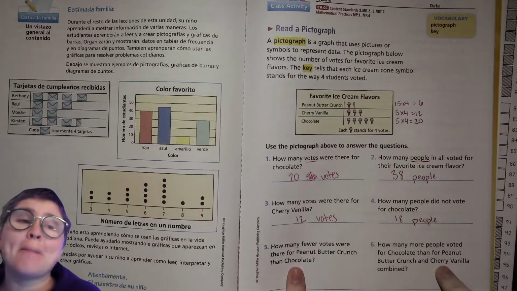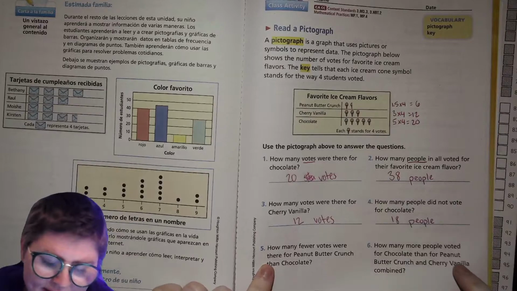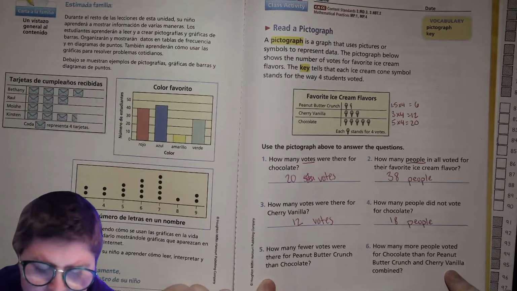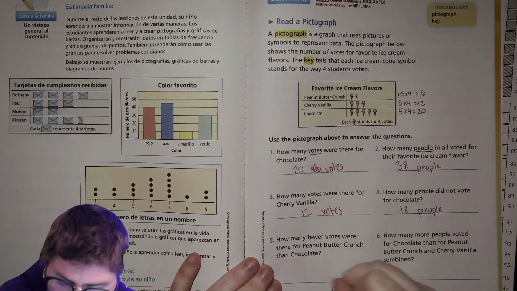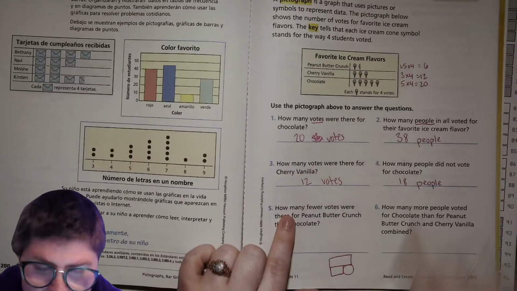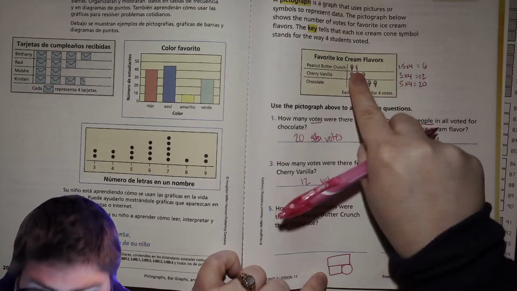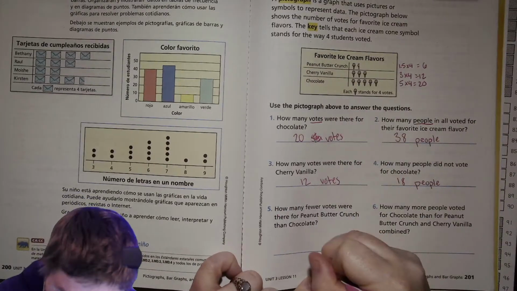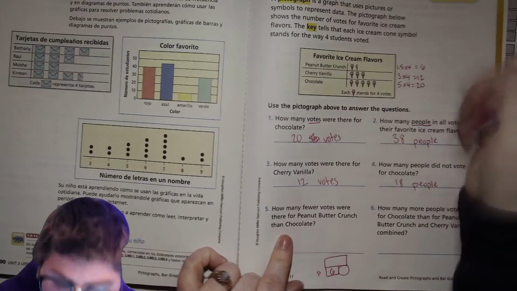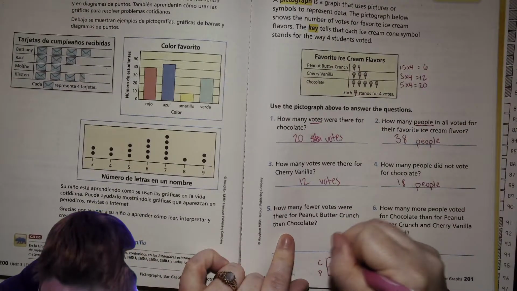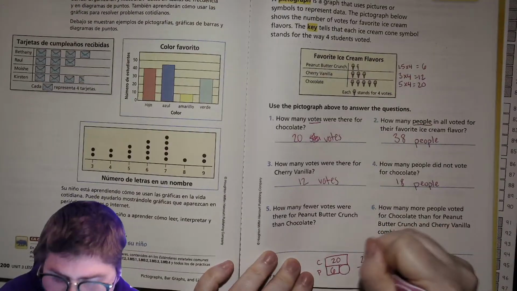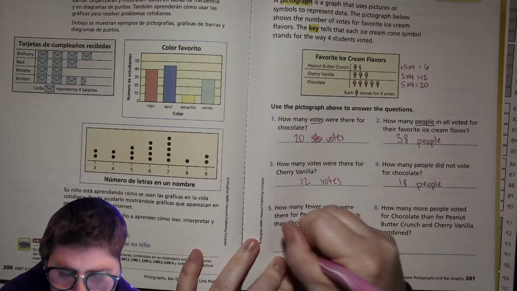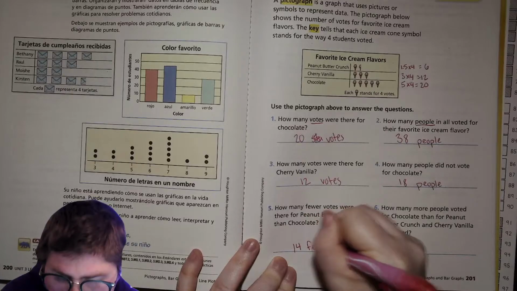Now these ones are comparison style. So how many fewer votes were there for peanut butter crunch than chocolate? So we're going to bring back what we do for comparisons, do a comparison bar, right? So you see here we have peanut butter crunch, that amount was 6, and it's the lower one, and then chocolate was 20. How do we find that difference? We subtract, so 20 minus 6, that's going to be 14. So 14 fewer votes.